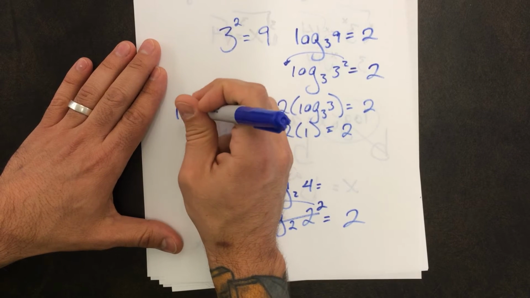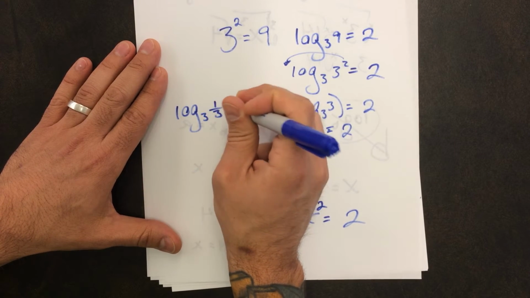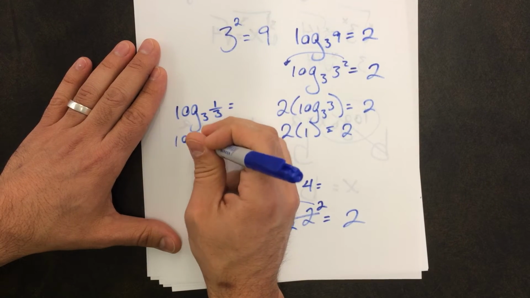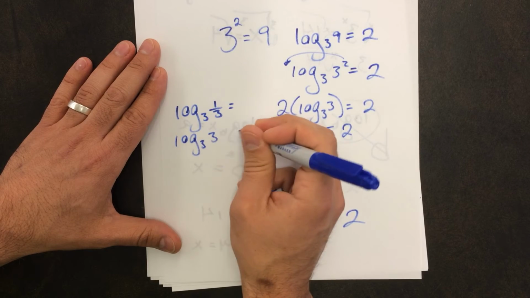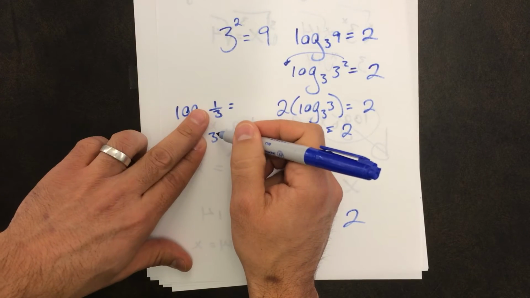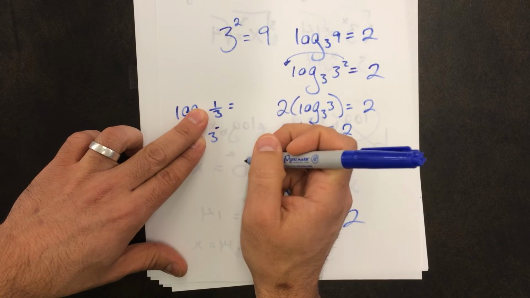If I have something like log base 3 of 1/3 equals, in order to figure this out, I have to have it as log base 3 of 3 to the power of something. So I've got to figure out 3 to the power of what is 1/3? Well, since it went to the bottom of the fraction, it's going to be negative.